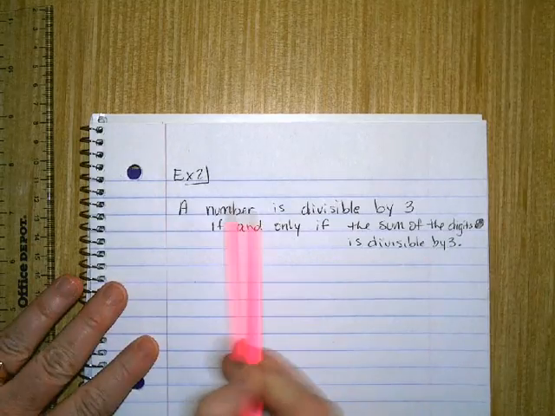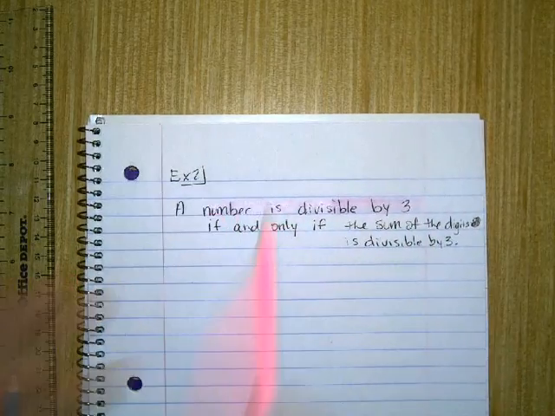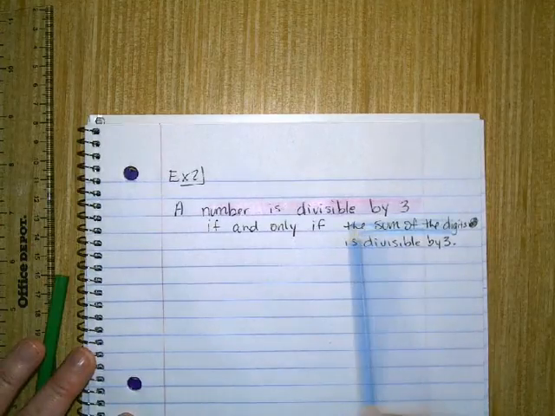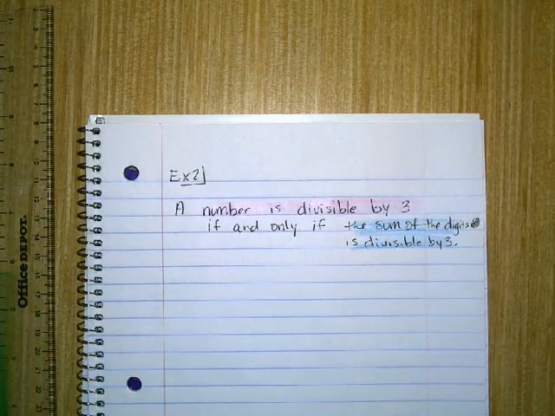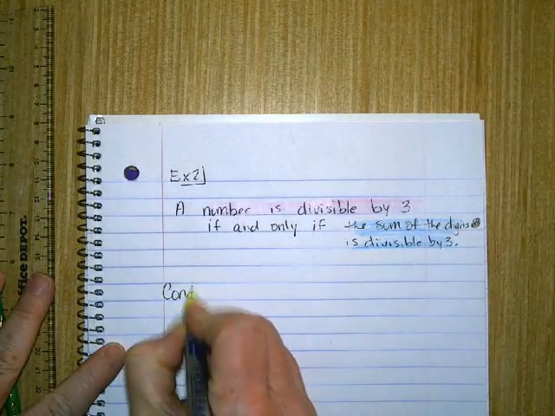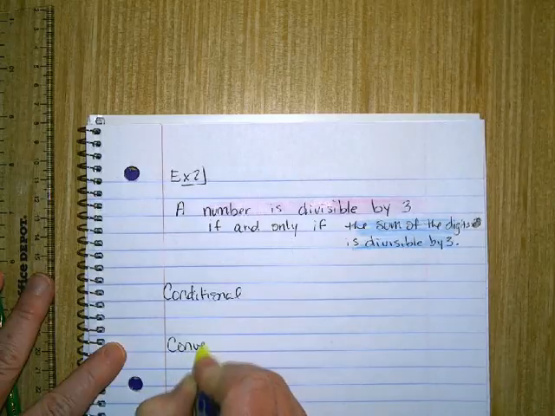Okay. And what's the conclusion? Okay. So, can you write the original conditional for me from this? If you know the hypothesis and the conclusion, can you write the conditional? And can you write the converse?